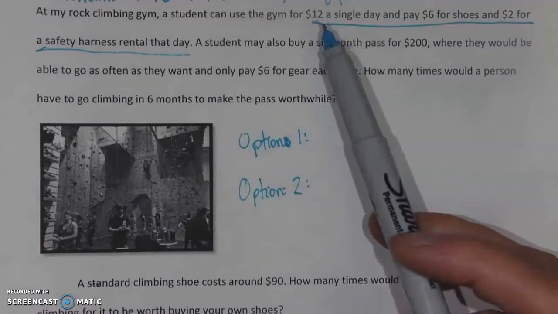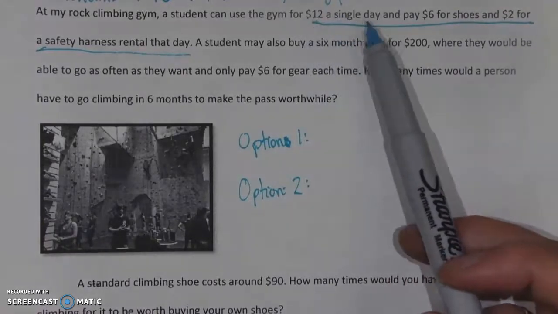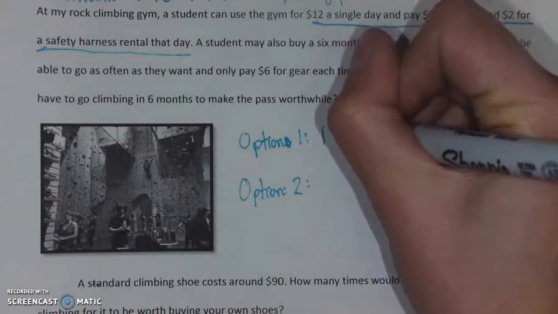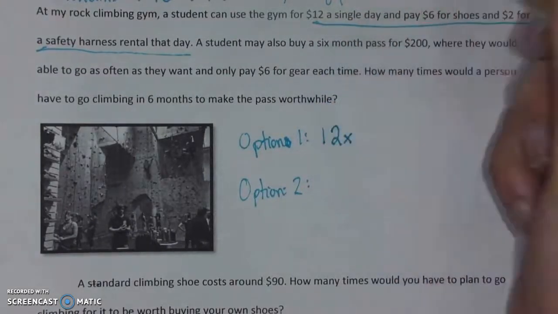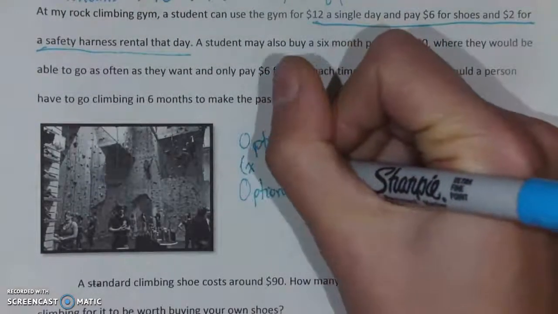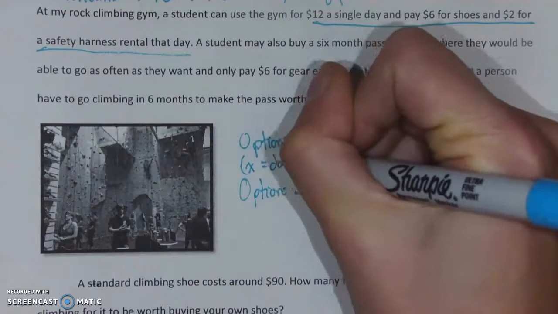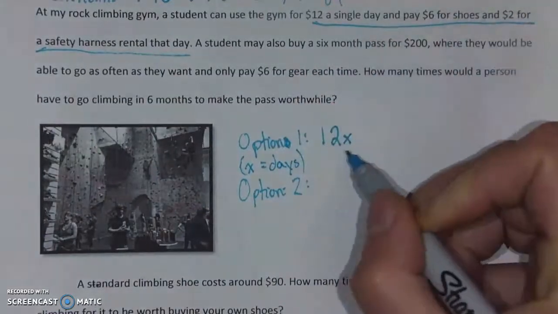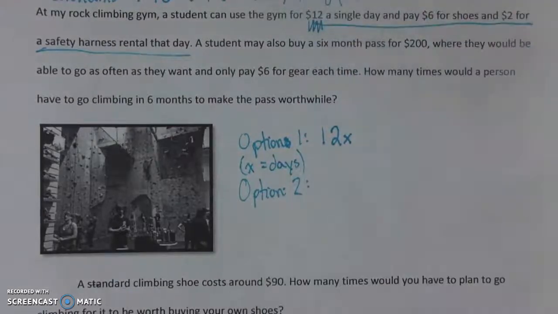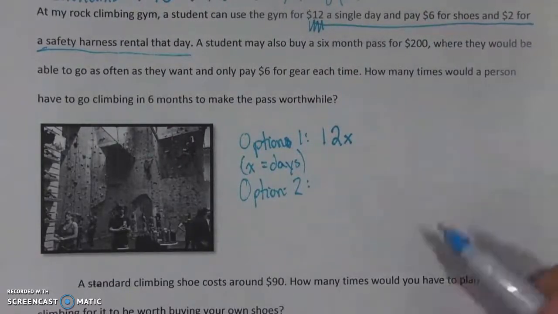Well, here, I could pay $12 a single day. Now, that 12 isn't just getting added once, because every single day I go, I'm going to be paying. So if x is the number of days, and I should record that, x is equal to days that I go, then I'm going to pay 12x for going. And I'm going to underline underneath that so I know I've taken care of that number.